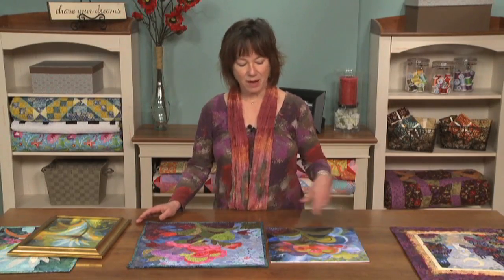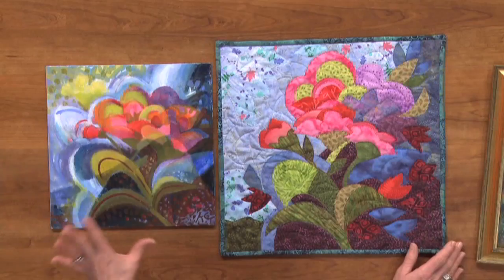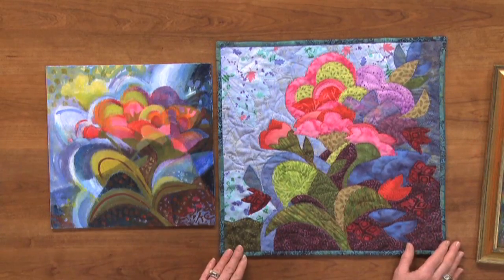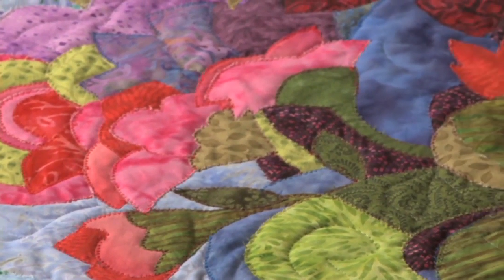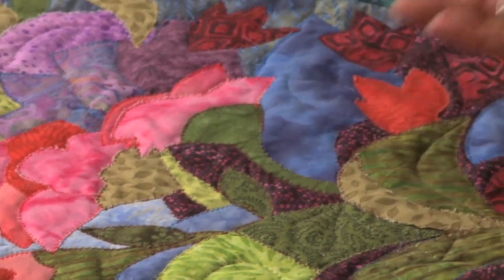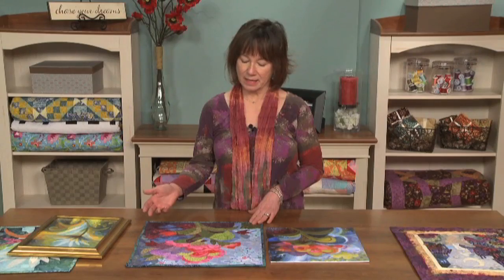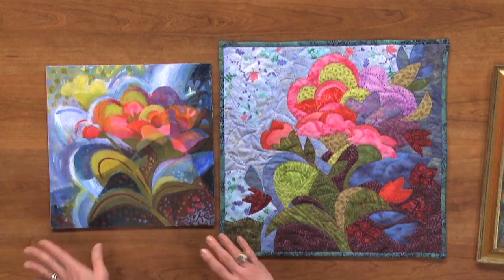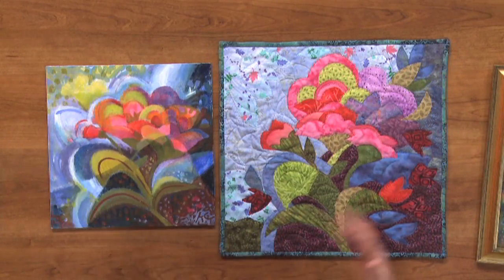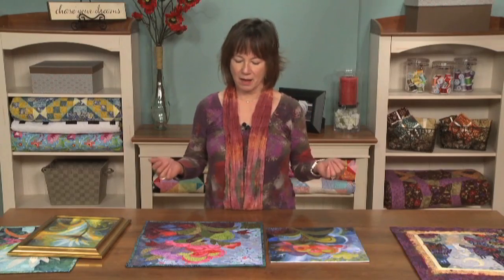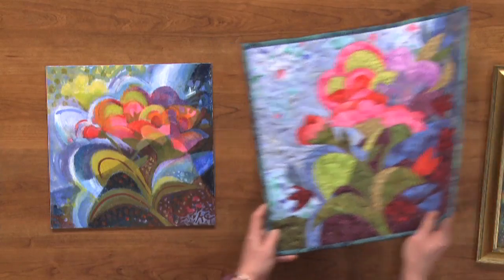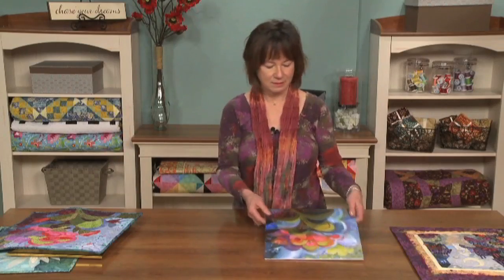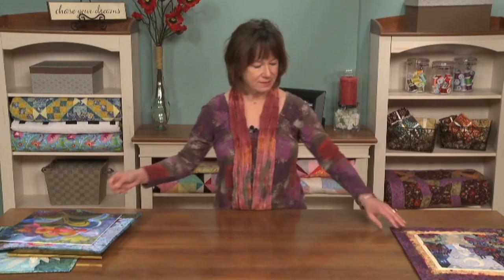And it's a little bit complex. It's sort of an abstract floral. And when I went to create the art quilt, it was my decision to try to simplify the shapes a little bit and yet not destroy the complexity of this piece. So those are some of the decisions that you make when you're creating an art quilt. All right, so let's move on to this landscape quilt.